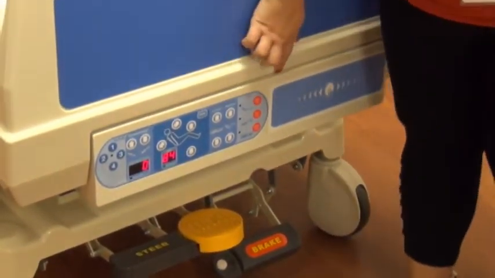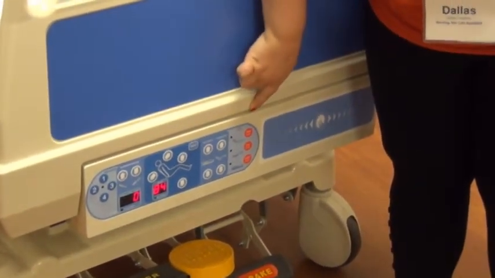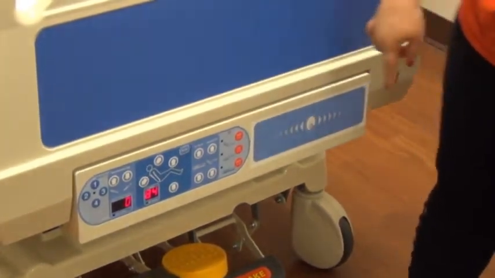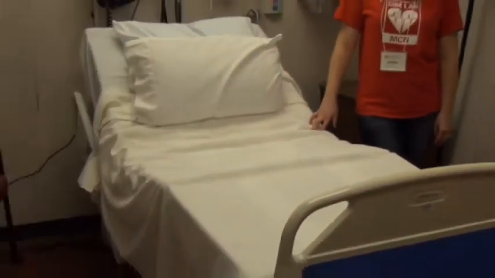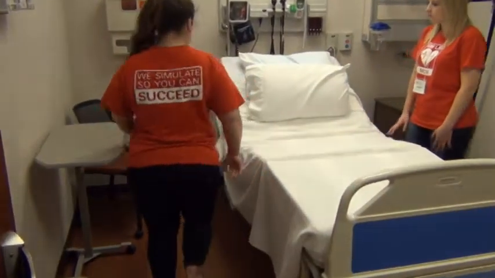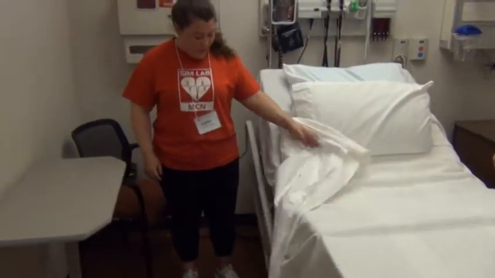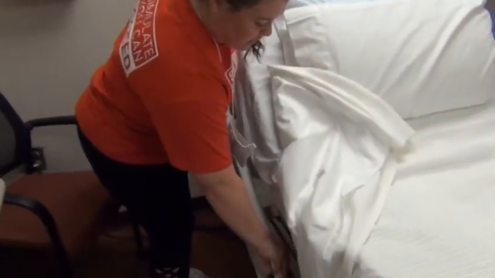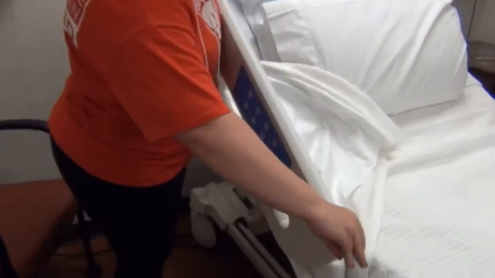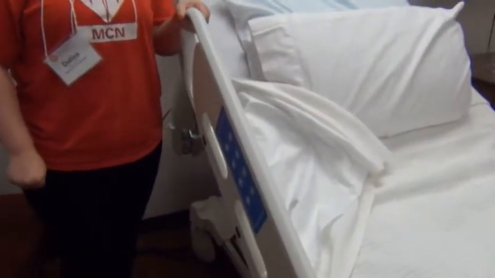Here we have our panel to put the head of the bed up or the foot up, and you can always put it down. There's also panels on each side rail. In order to put the side rail up, all you want to do is pull up and the side rail will lock. If you need to put the side rail down, pull this lever and the side rail goes down. If you ever need to do CPR, the lever is right here. You pull it and the bed is in position.